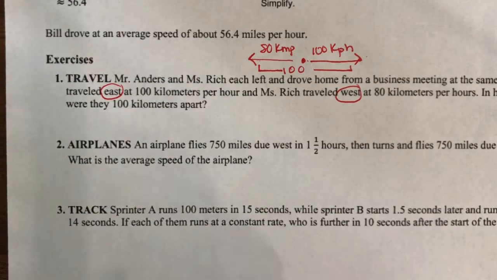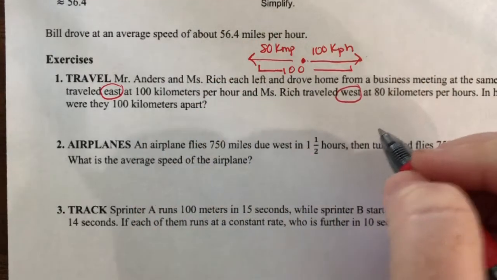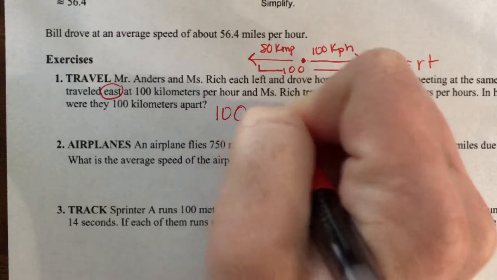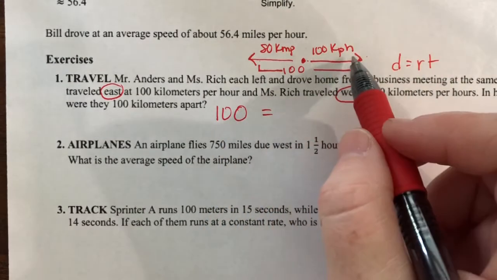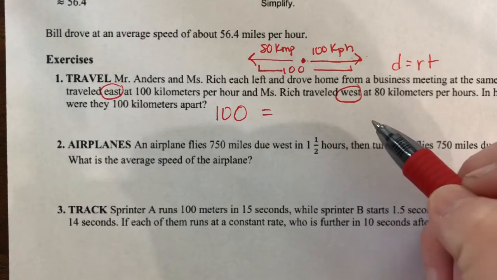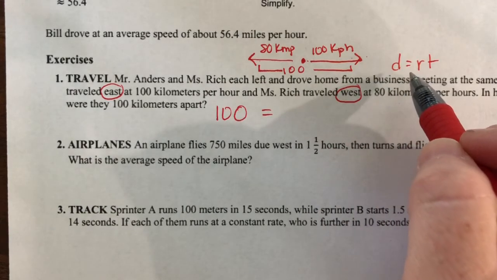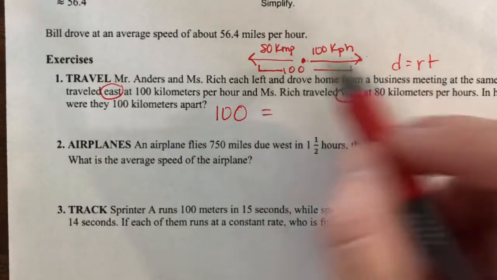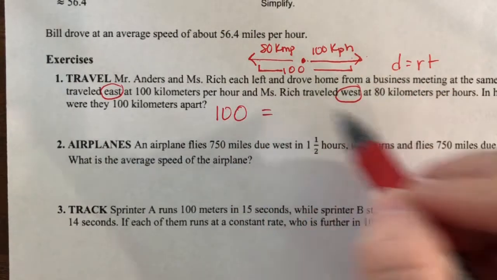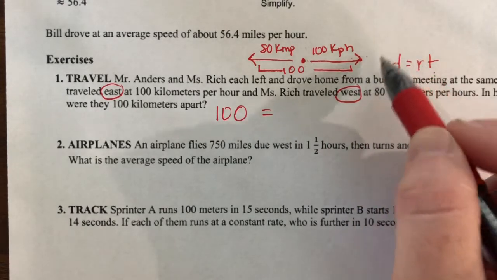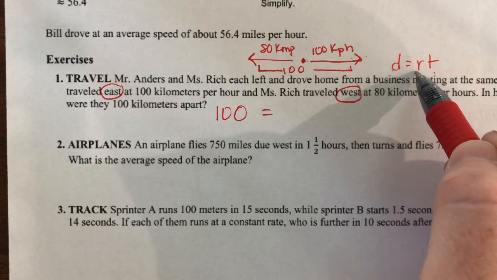I don't know their distances, all I know is their rates, right? Distance equals rate times time. So 100 equals, I'm adding the two of theirs together, each of theirs, distance equals rate times time.